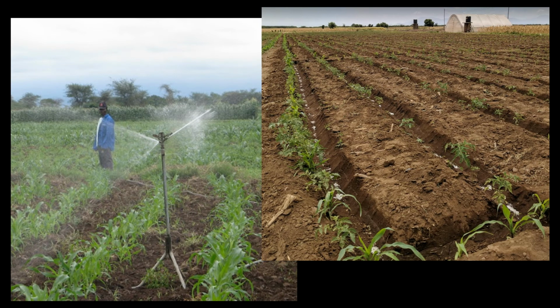The farm irrigation is done generally in two ways: the sprinkler and surface irrigation. What's important to note here is that the equipment on the left is what is used by TPC.